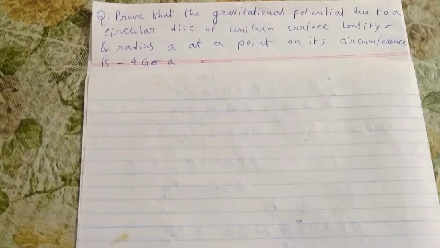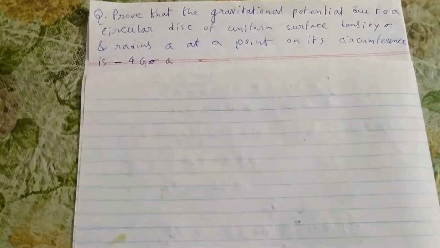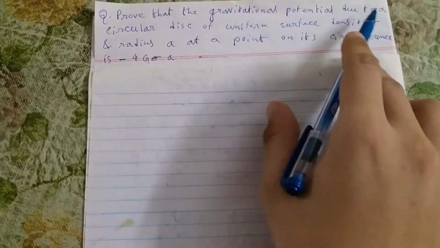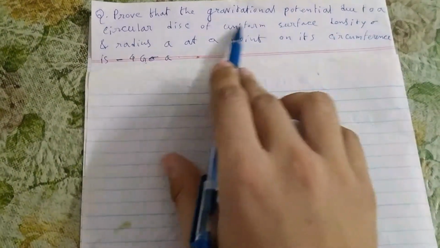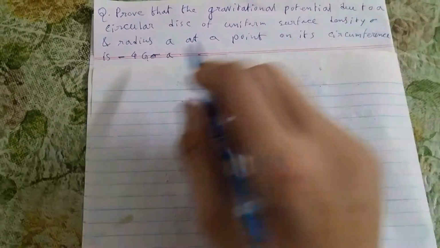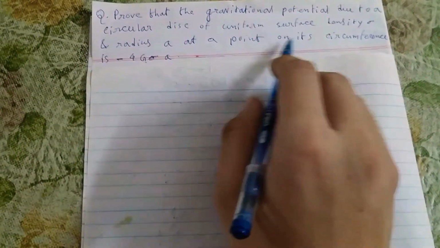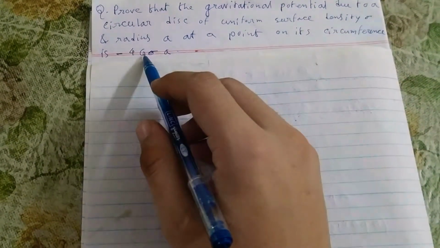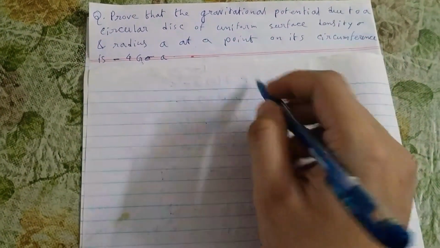Hey guys, so today we are going to discuss this problem here. Prove that the gravitational potential due to a circular disk of uniform surface density sigma and radius a, at a point on its circumference, is minus 4G sigma a, where G is the universal gravitational constant.